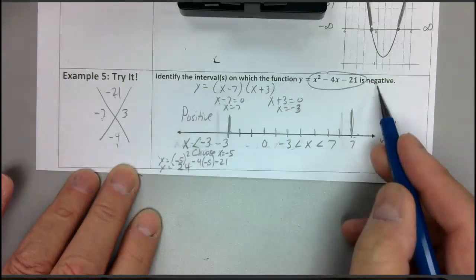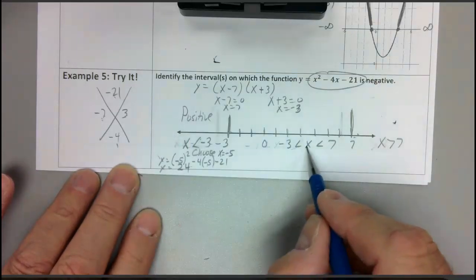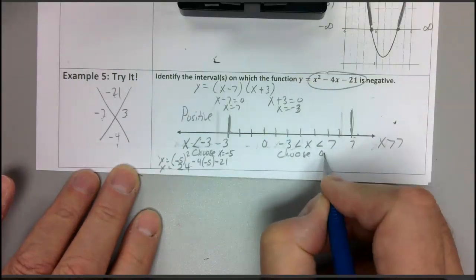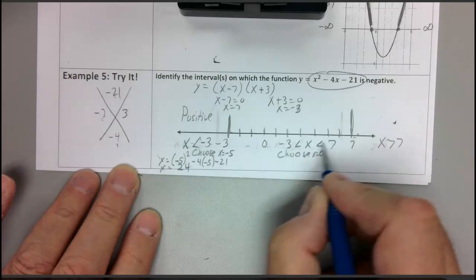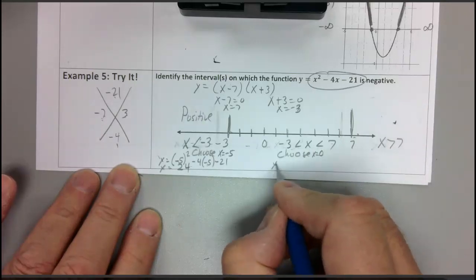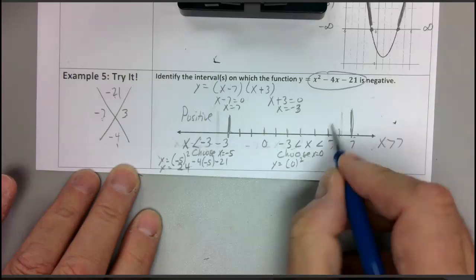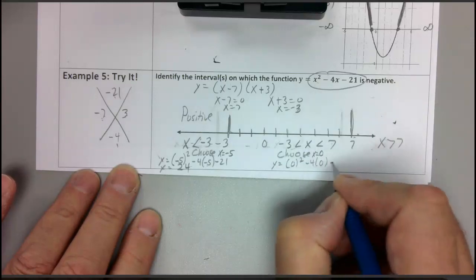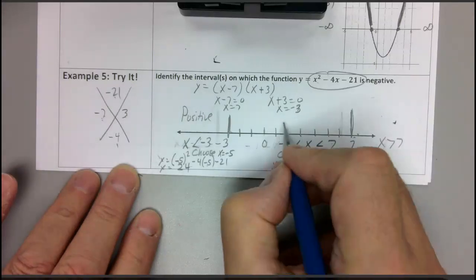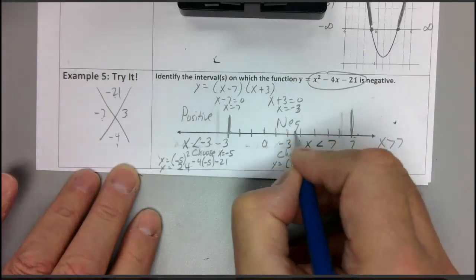And then this one here, I'm going to choose 0. It's in between, choose x equals 0. It's in between an interval. So I get y equals 0 squared, so I'm plugging it in there, minus 4 times 0 minus 21, so I get y equals negative 21. So this one here is negative, this interval.